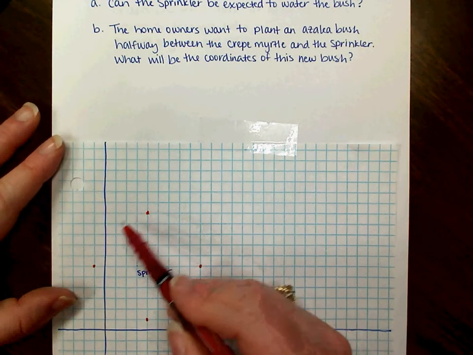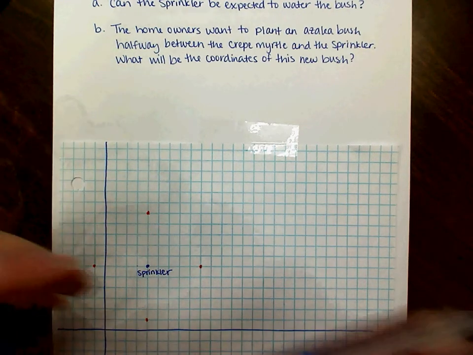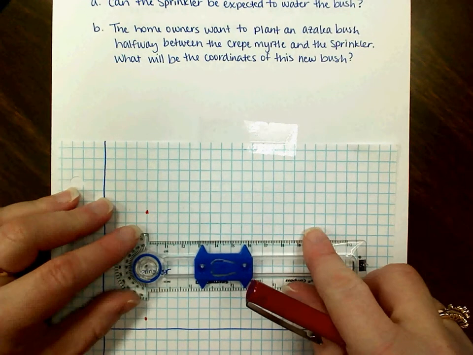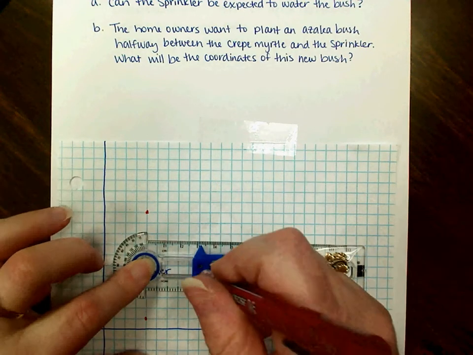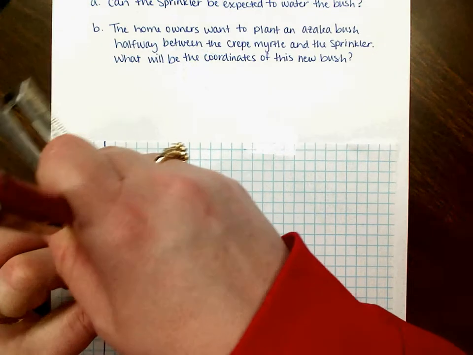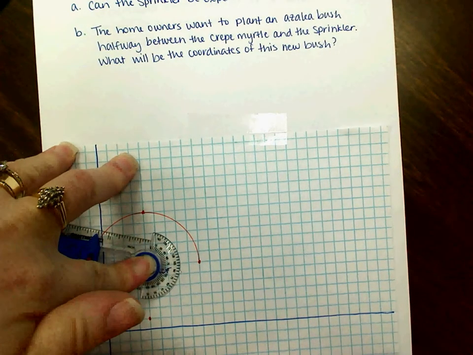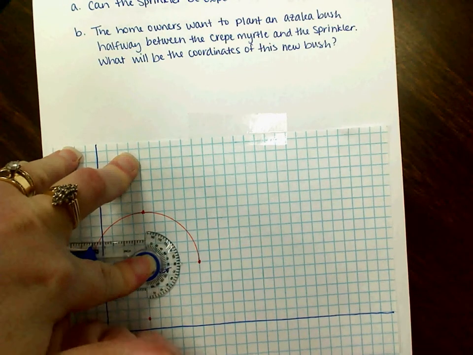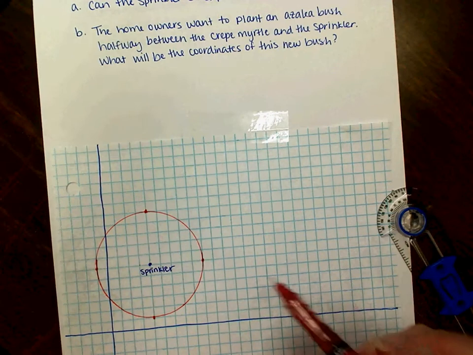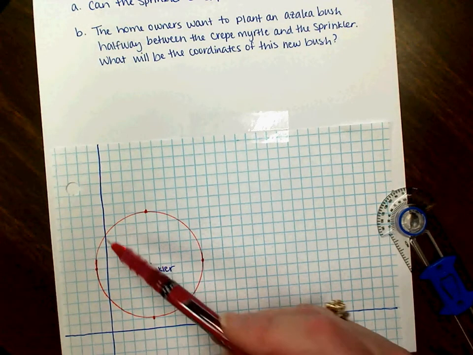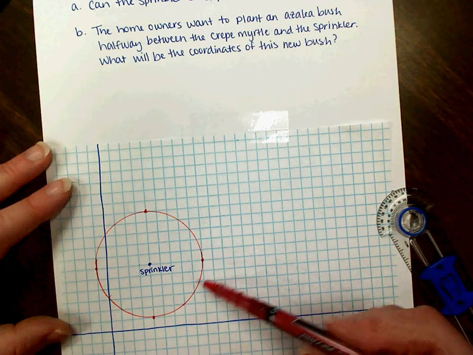You can roughly sketch your circle if you'd like, or you can use your compass to draw a better circle than you can sketch. So this whole region inside this circle is the area that the sprinkler will cover.